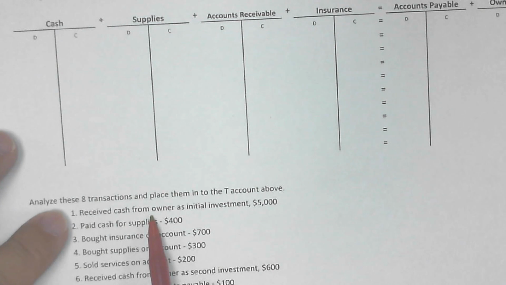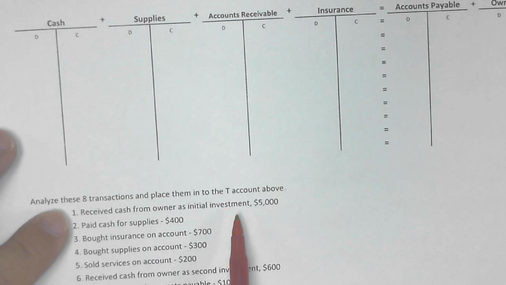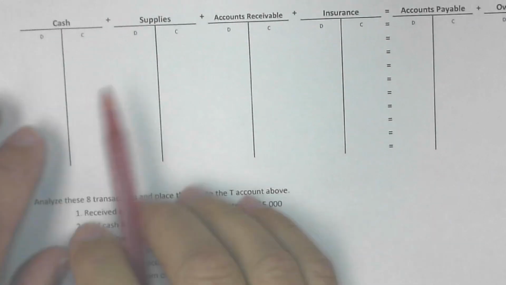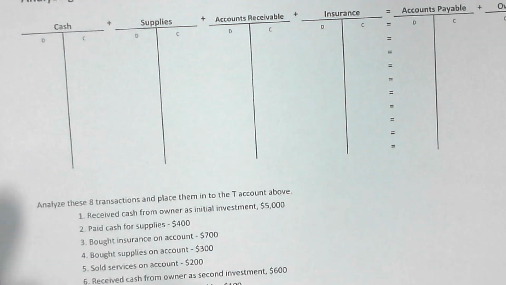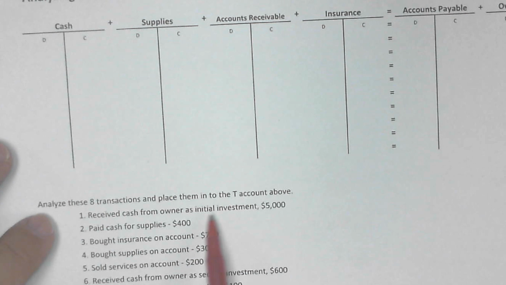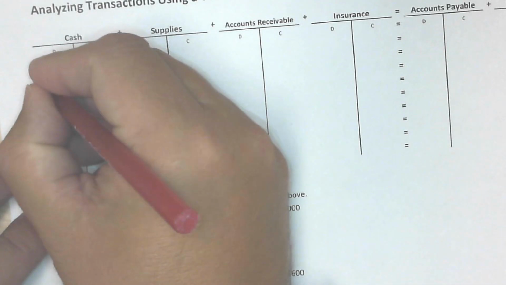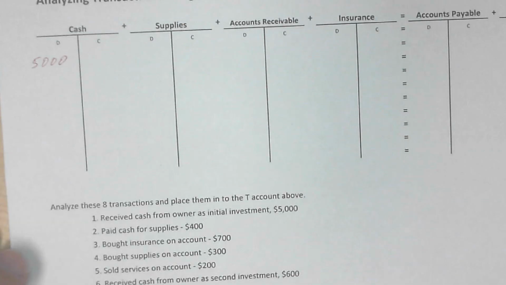So we received cash. So cash goes up. So remember, on our assets, all the increases are on the left side. So received cash, cash goes up. So we had $5,000 under there.